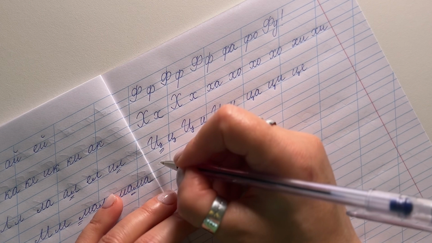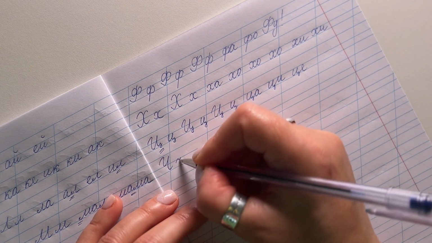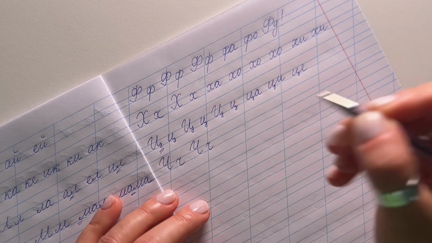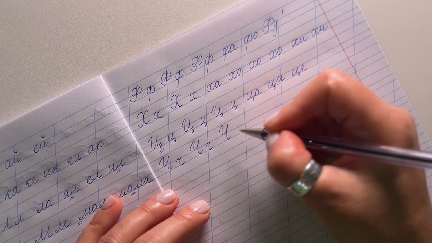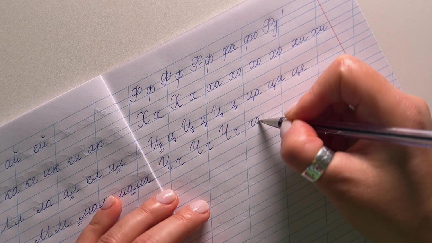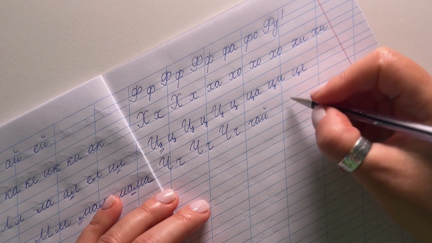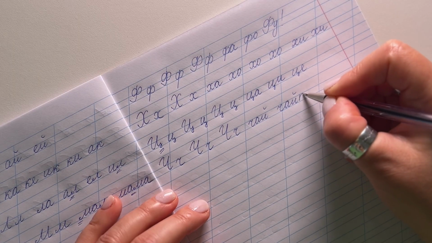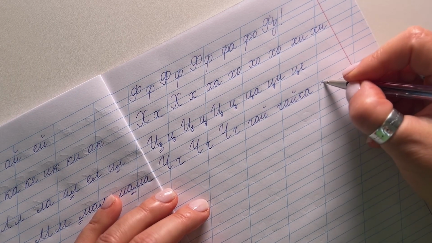C. And this is Che. The small Che looks like English cursive R. Che. чай, чайка, чей.